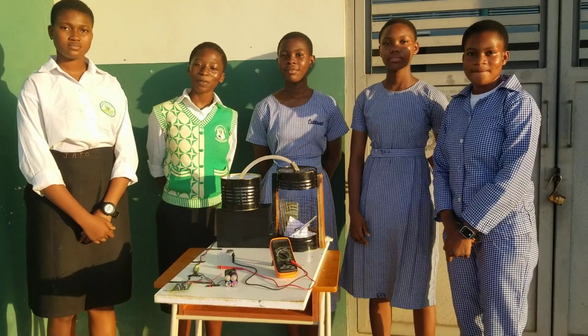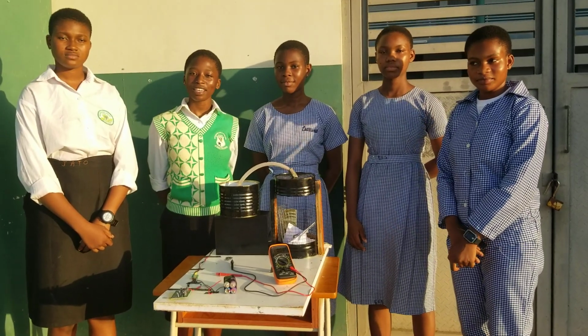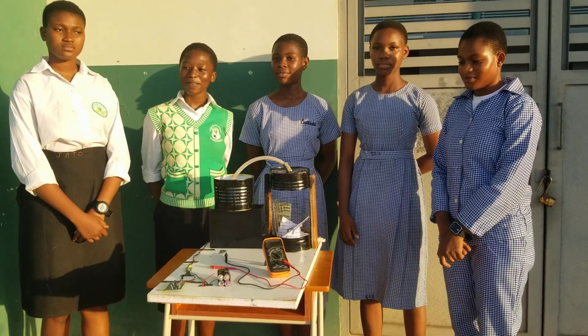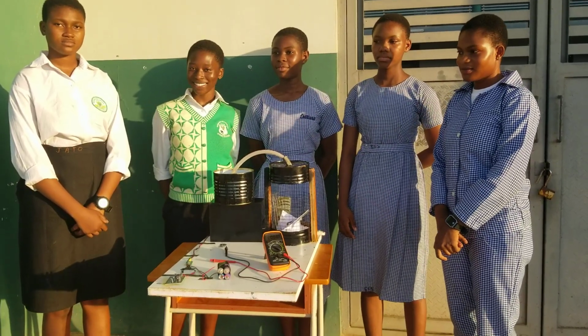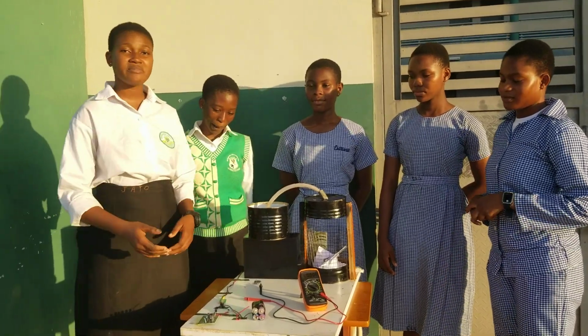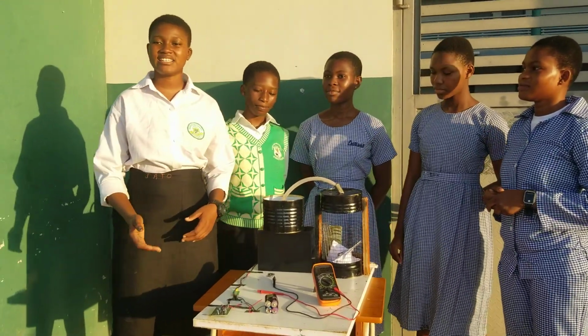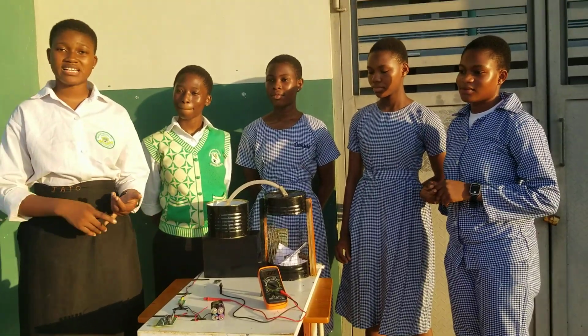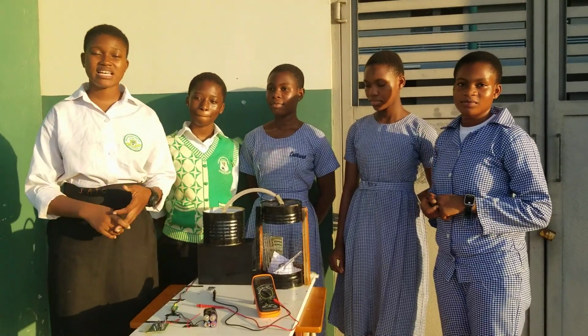We are students from the TEGs High School, and we are here to demonstrate how to manage waste by burning waste materials to produce electricity. Now, talking about how to manage waste, someone may ask, what is waste? Waste are the things in our environment that pollute the environment. Examples like plastic waste, paper waste, metallic waste.